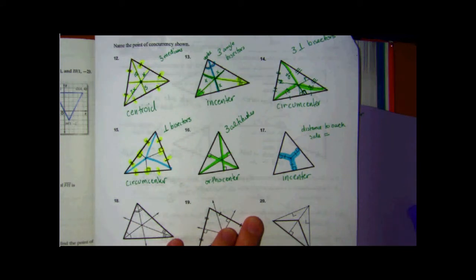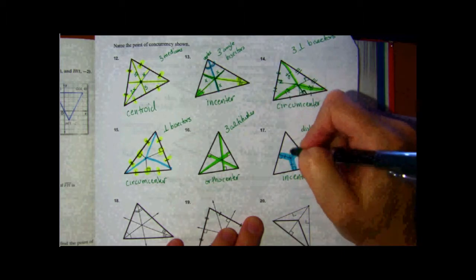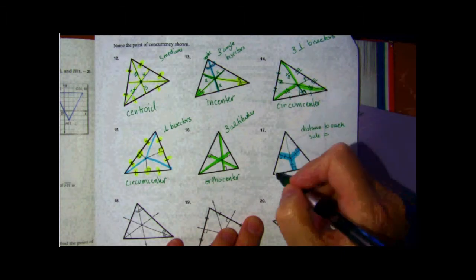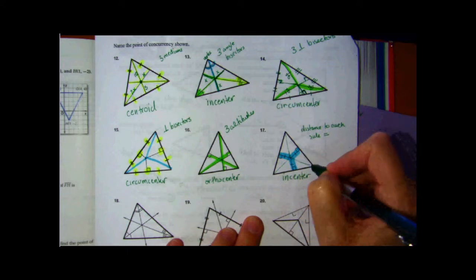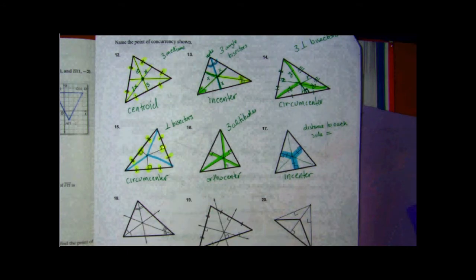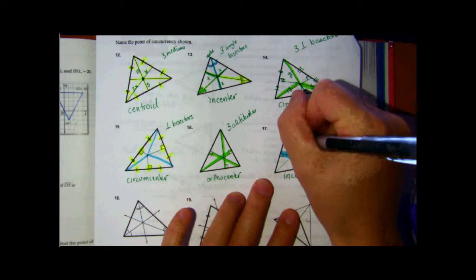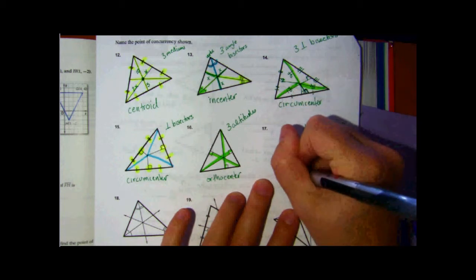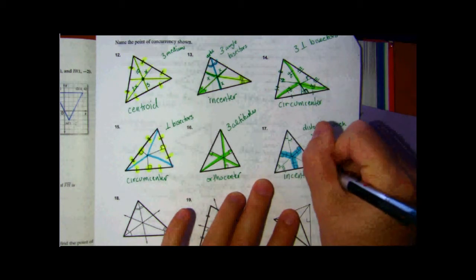And what that would tell me is if I continued these lines up and down like this, because it's an incenter, that would tell me that this angle would be equal to that angle, this one would be that one, and this one would be equal to this one.